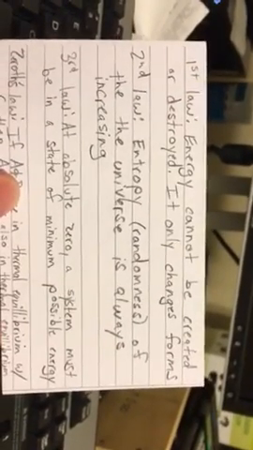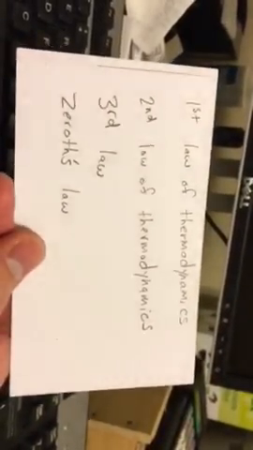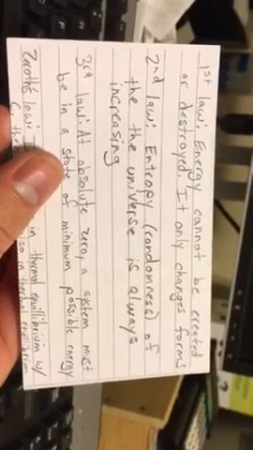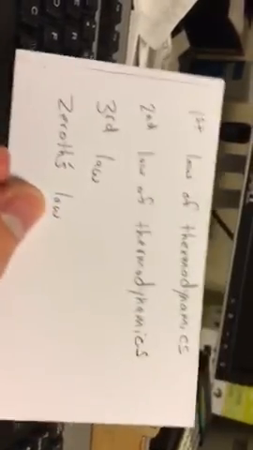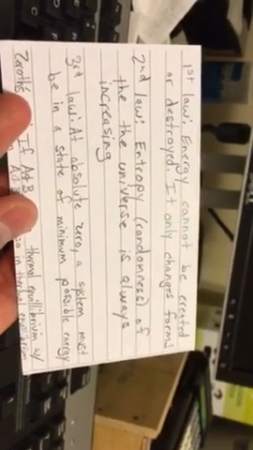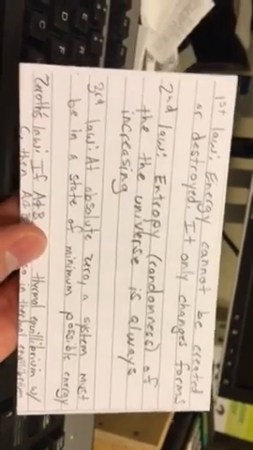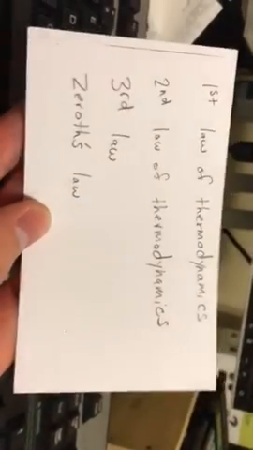This one's fun. How about the first law of thermodynamics? What is that? It says that energy cannot be created or destroyed. It only changes forms. Second law of thermodynamics says this. The entropy, randomness, of the universe is always increasing. The third law of thermodynamics says this. At absolute zero, a system must be in a state of minimum possible energy.